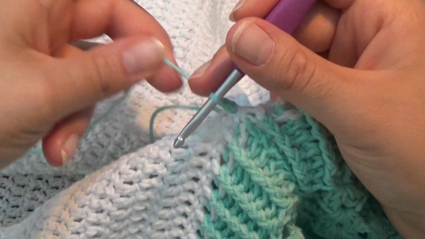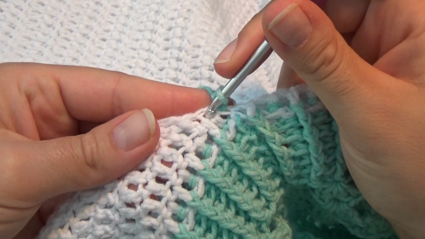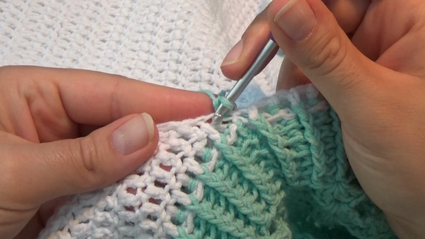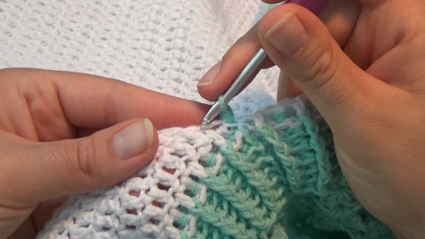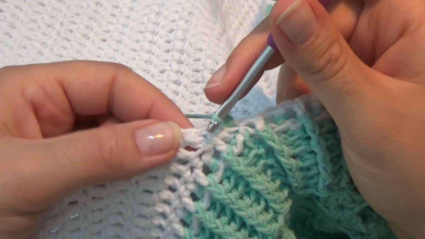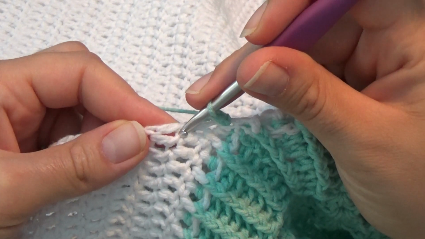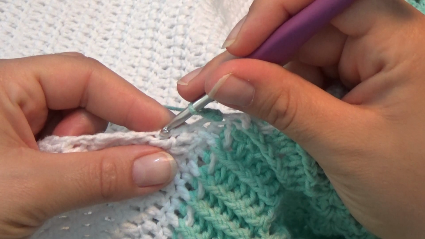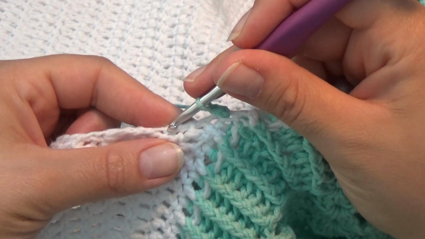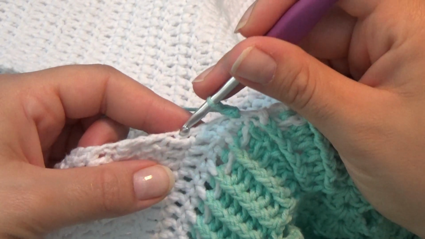When I have the 2 chains, I want to work a single crochet in the first chain, the one that the double crochet is crocheted into, and right next into the second chain. When I have the double crochet in front of me, I want to work one single crochet on the top of the stitch and one single crochet in the bottom of the stitch. So it's very important when you crochet to understand the stitches that you have in front of you.